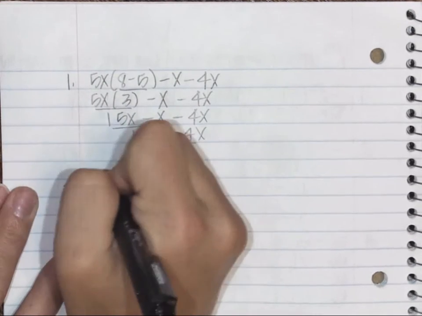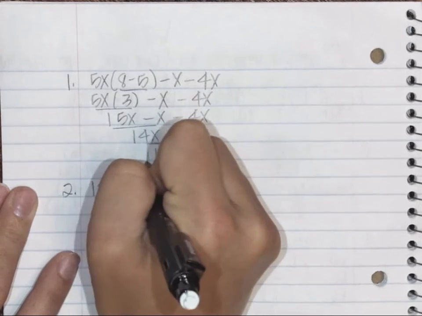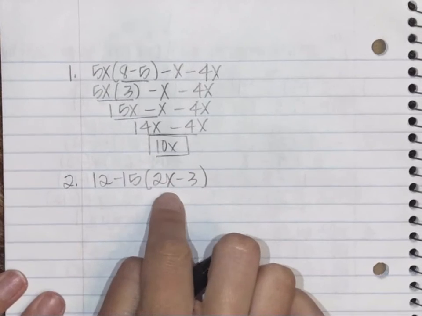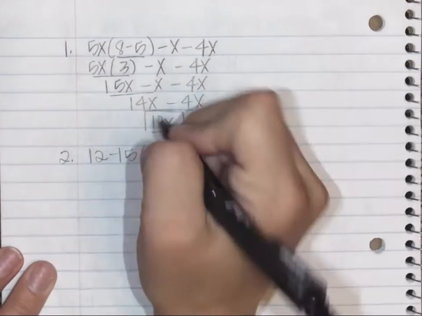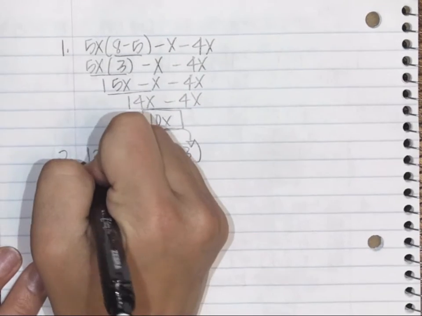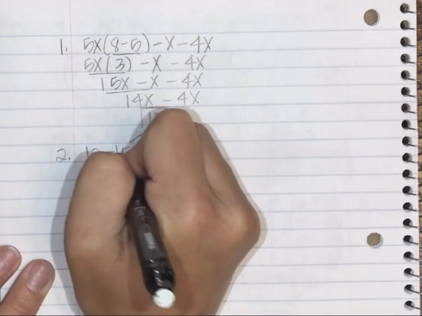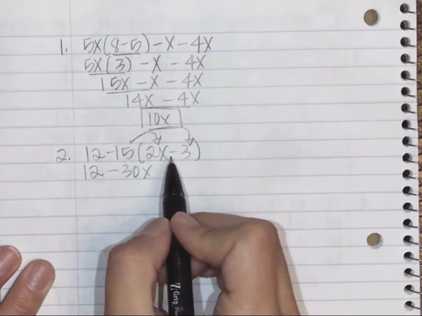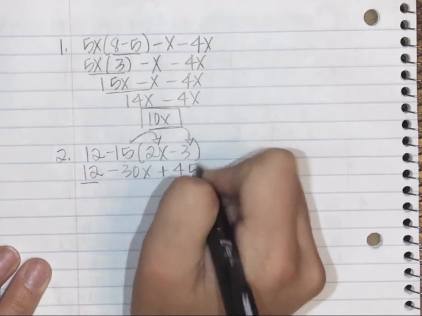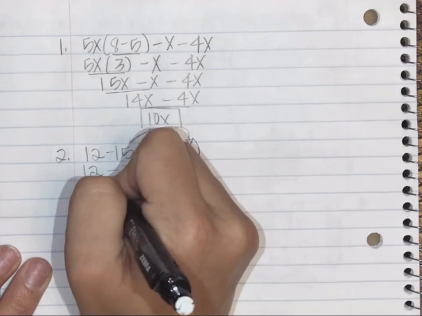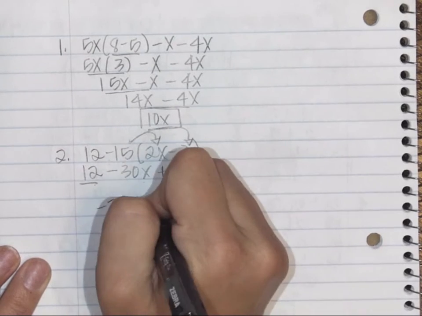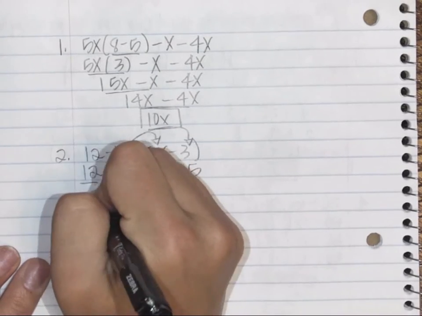Number 2, we have 12 minus 15 times 2x minus 3. So we have parentheses, but we can't do anything within those parentheses, so that's why we will distribute the negative 15. So 12 and then negative 15 times 2x is a negative 30x, and negative 15 times a negative 3 is a positive 45. And now we will combine our like terms. Remember, your term with the variable goes first. So that'd be a negative 30x, and 12 plus 45 is equal to 57.